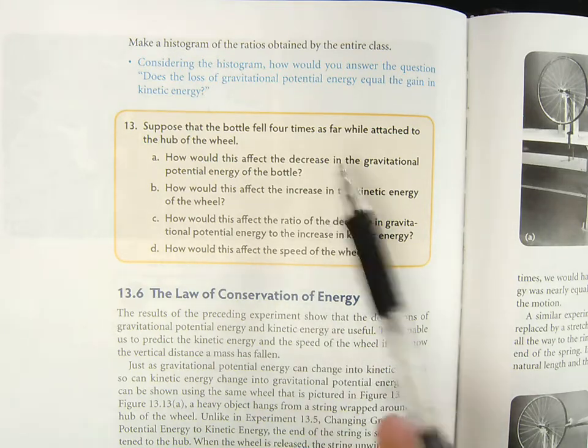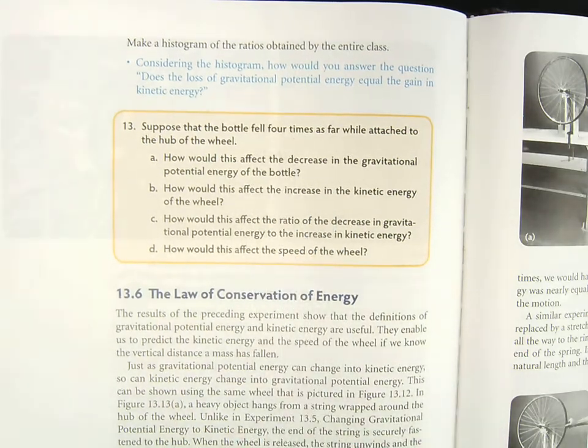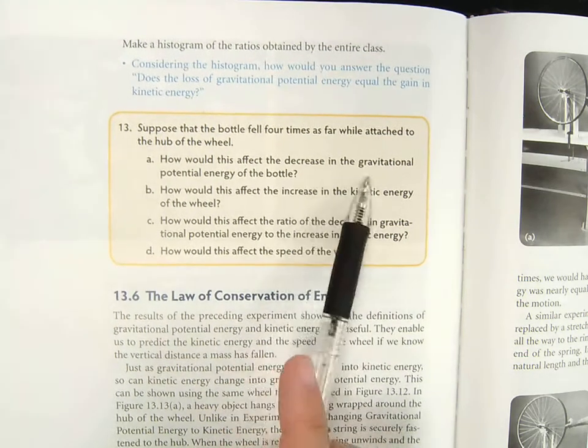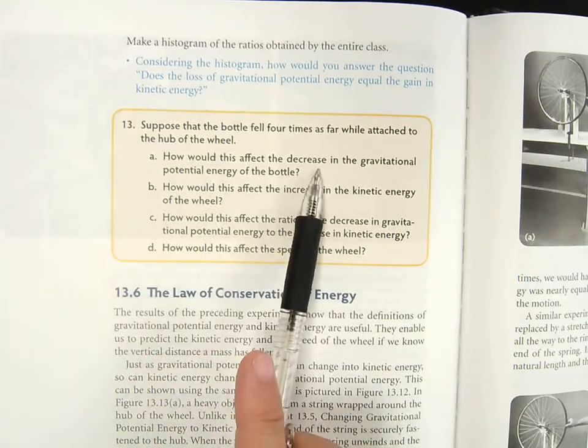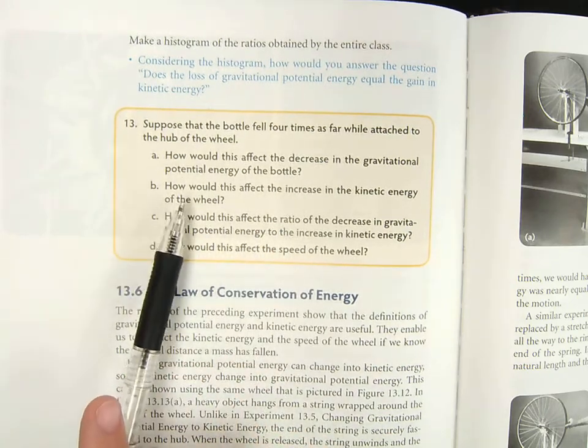Okay, yeah, what they're saying is if it's falling from 4 times further away, so the distance increases by 4 times, it's starting off with 4 times the amount of gravitational potential energy. So the amount of gravitational potential energy that it loses by the time it hits the ground is 4 times greater, because it started with 4 times more gravitational potential energy. So this is really testing your ability to understand how distance affects gravitational potential energy, that there's a direct relationship.